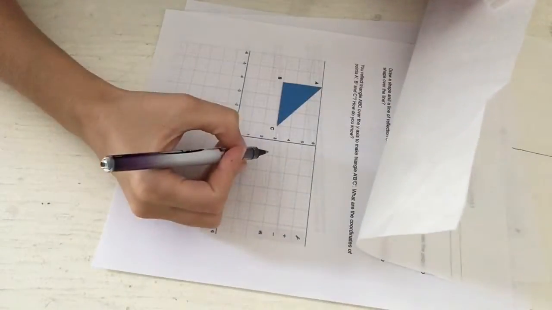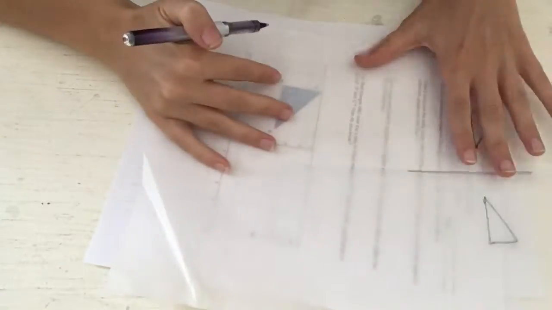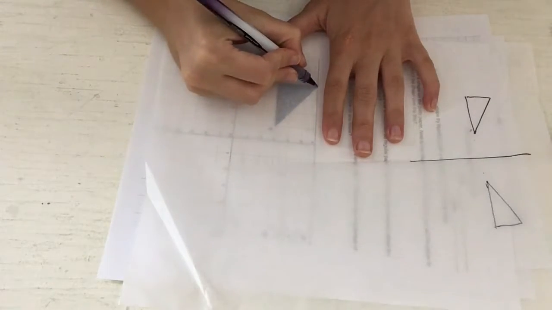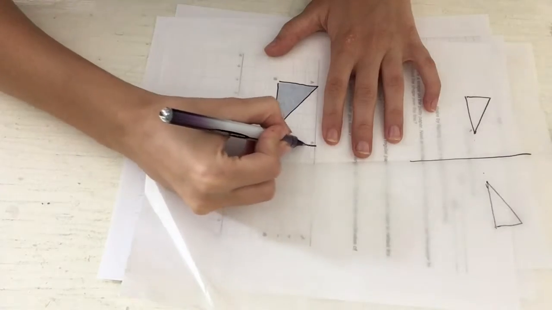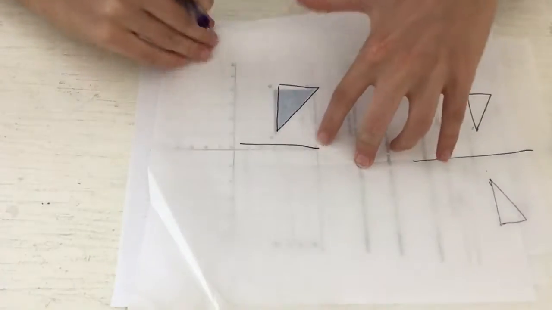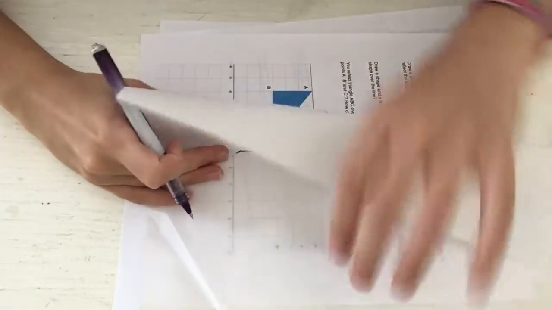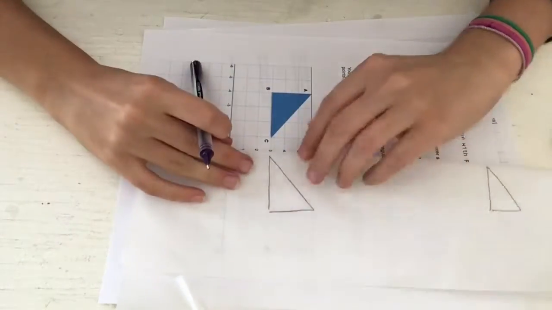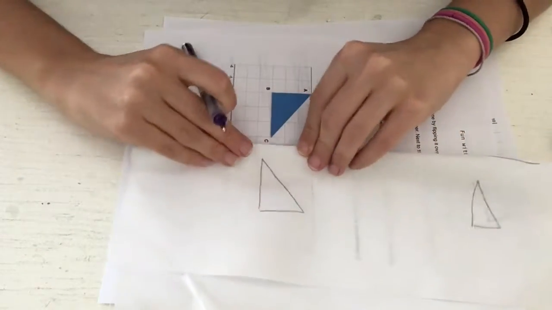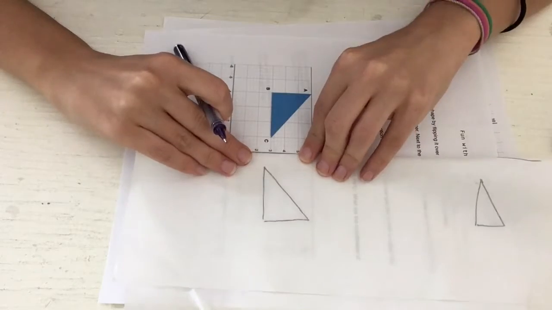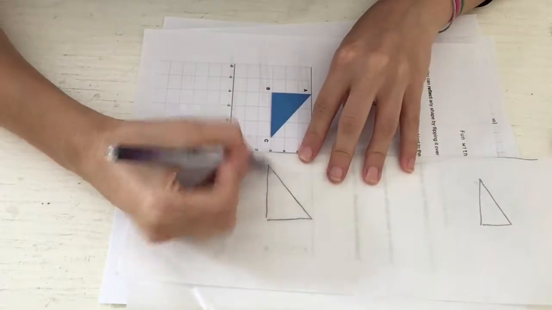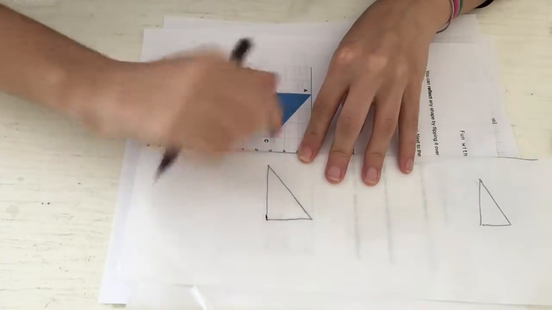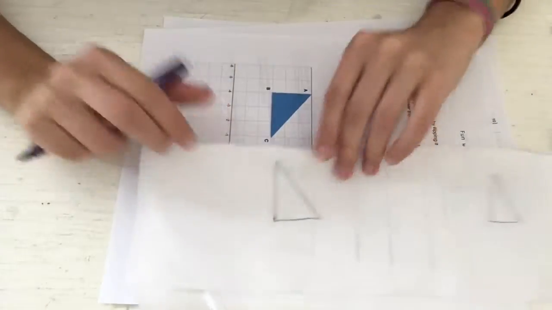So if we had our shape somewhere over here, and we wanted to check that we were right, we could just take this, trace the shape like that, trace the y-axis, fold, line that fold right up with the y-axis, and now we can see exactly where our triangle is going to be when we flip it over that y-axis.